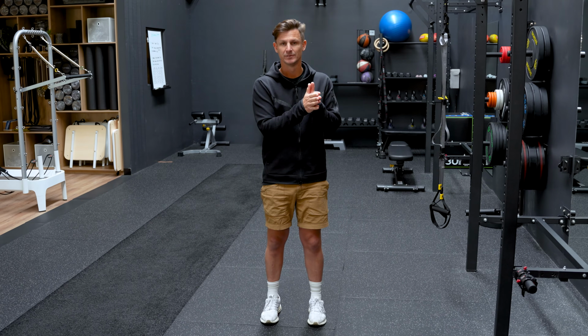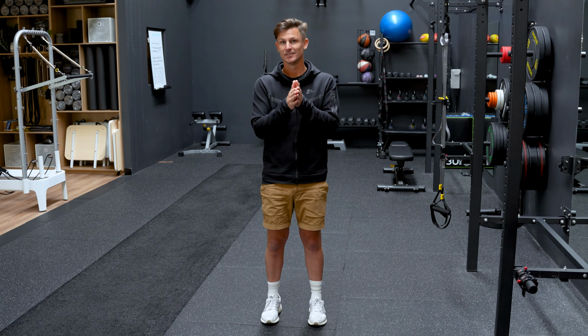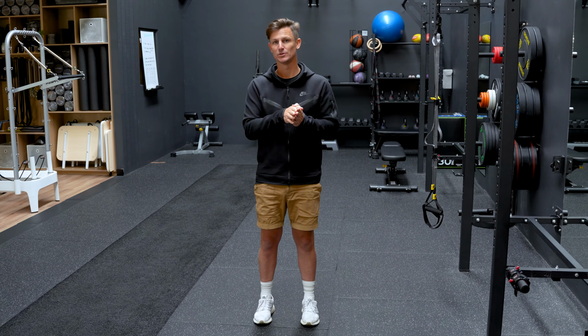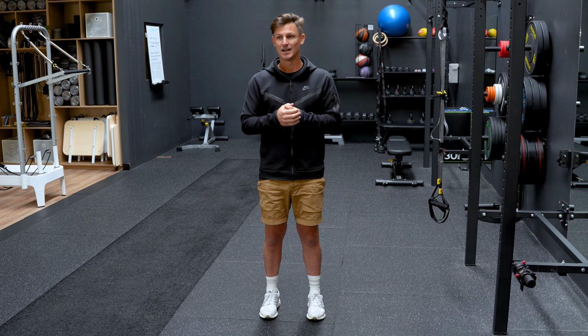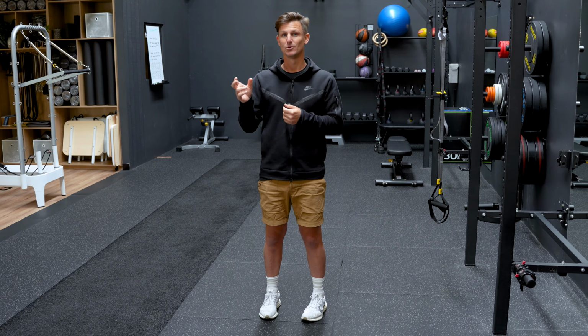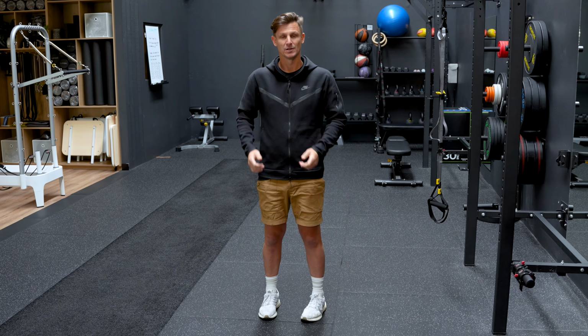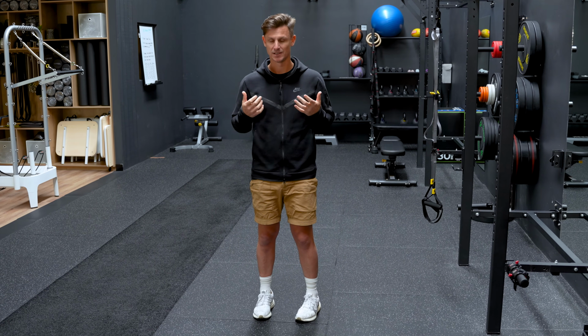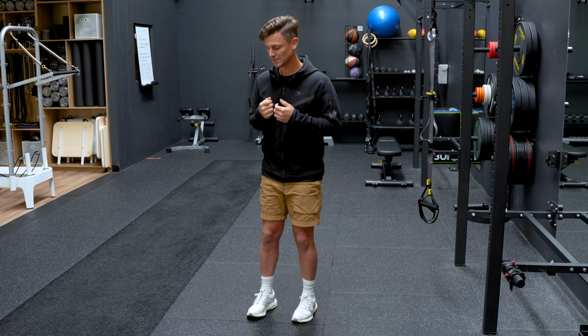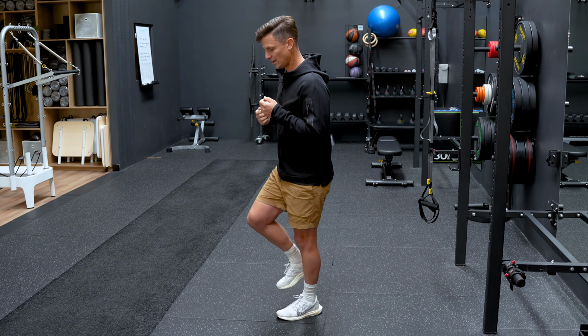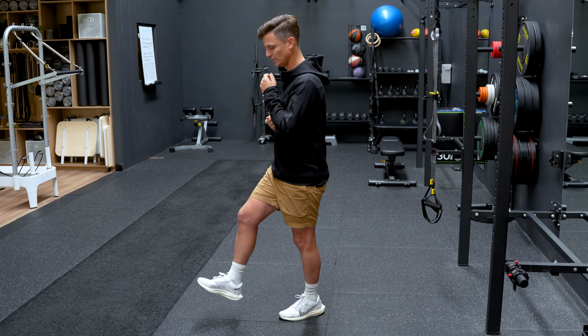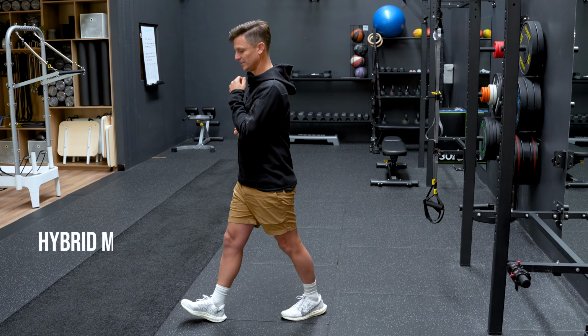That is running. Now, the hybrid version, which is where you'll see a lot of people go wrong, is they're going to match or mix the 2 together. So they're going to be running up top. So again, most people bring up the lower arms. But when they run, they're going to create a timing or a patterned movement with the elbow and the foot.